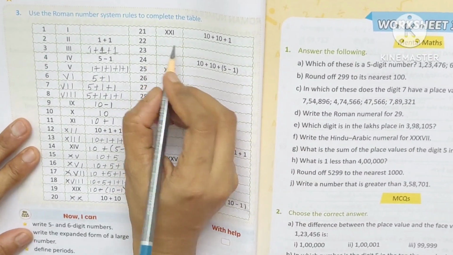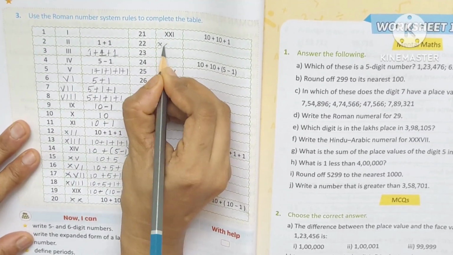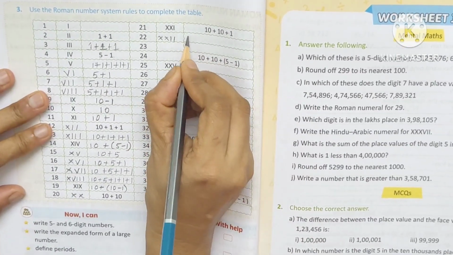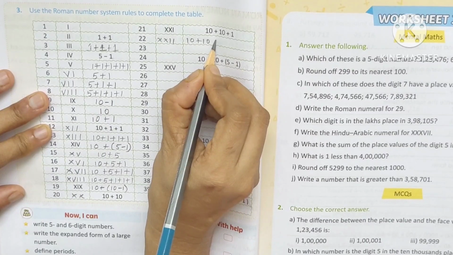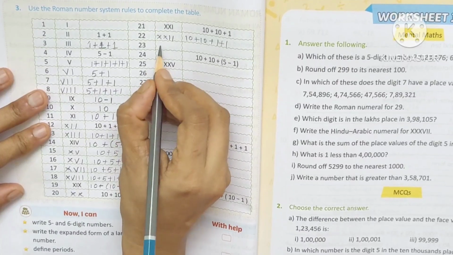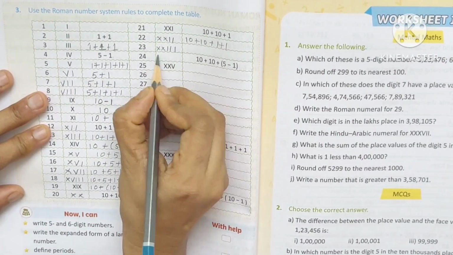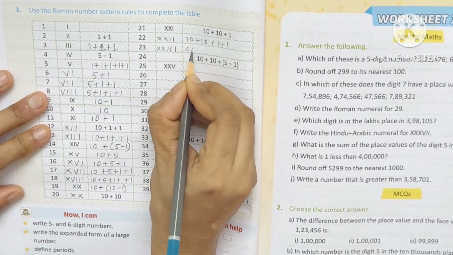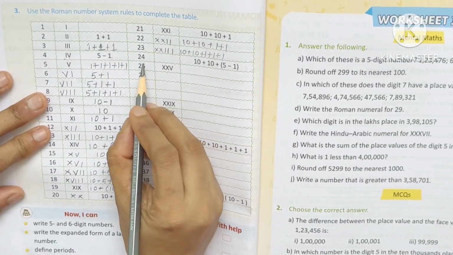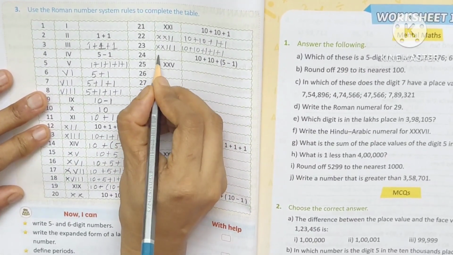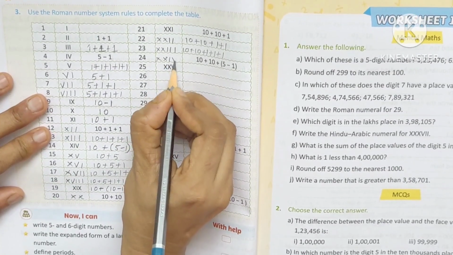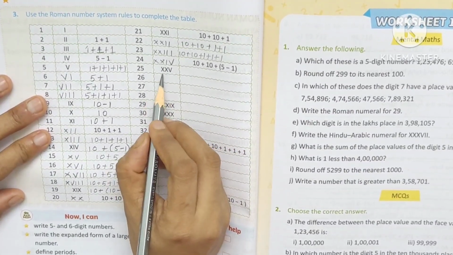Next 21, 22: XXI, 10 plus 1 plus 1. 23: XXIII, 10 plus 1 plus 1 plus 1. 24. 25: XXV.